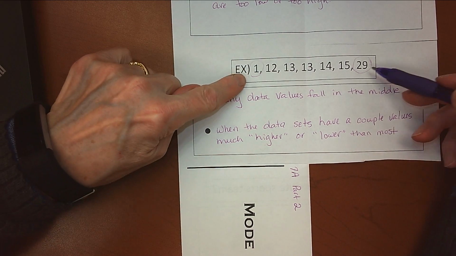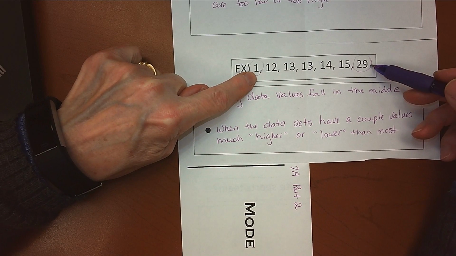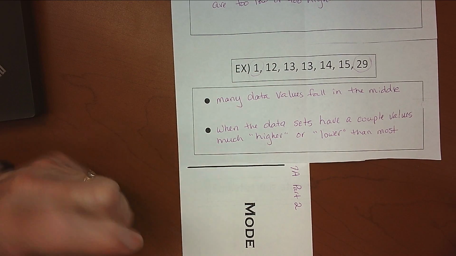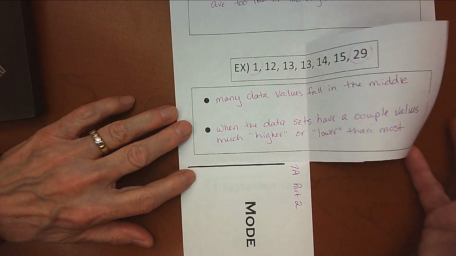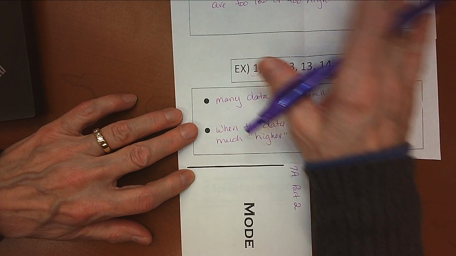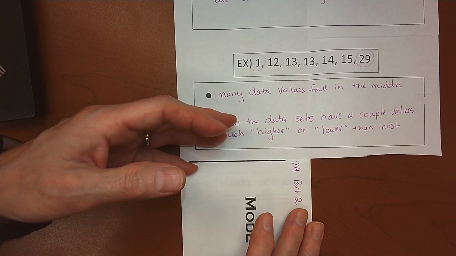So these two values, this one is much lower and this one's much higher than most of the other values there. When you have a situation like that, then you want to go then with your median instead of your mean.